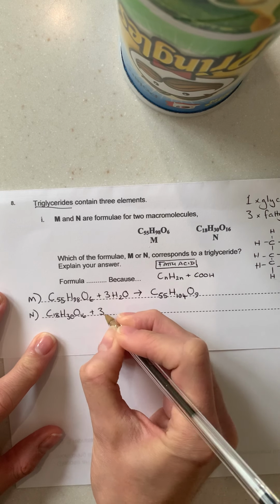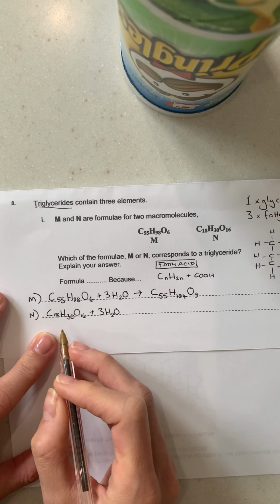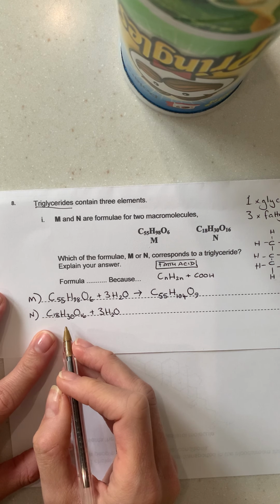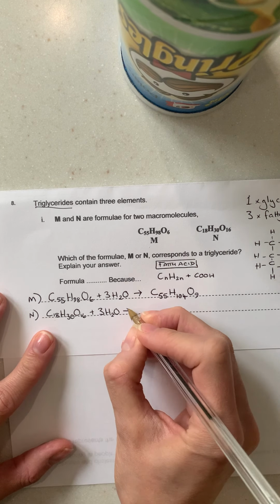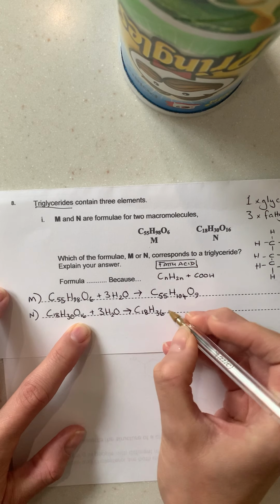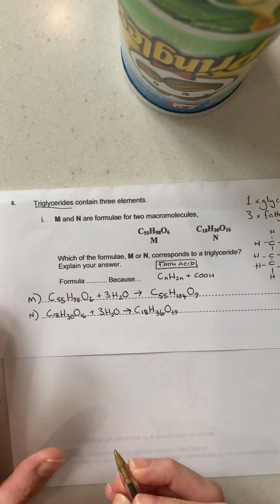Going to add my 3 water molecules to break it down, hydrolyze it back into the fatty acids and the glycerol. So I've got C18, obviously, stays the same. 30 plus 6 is 36. And then 3 oxygens plus 16 is 19.